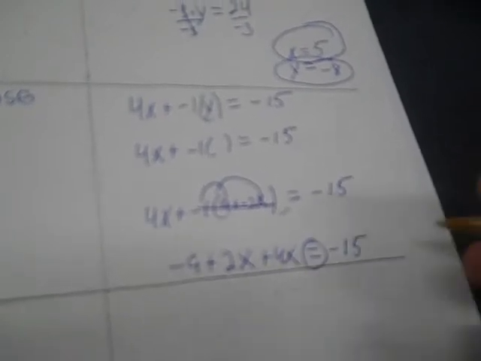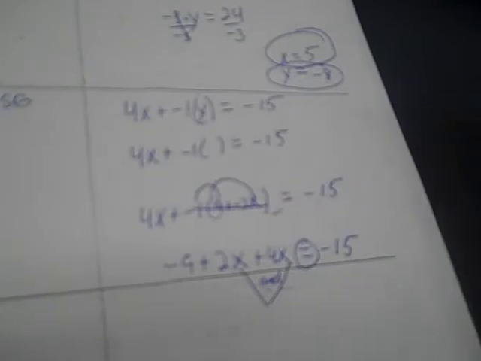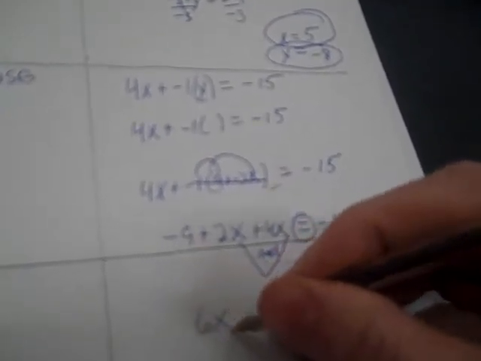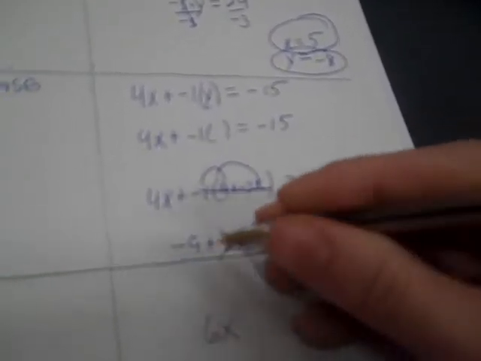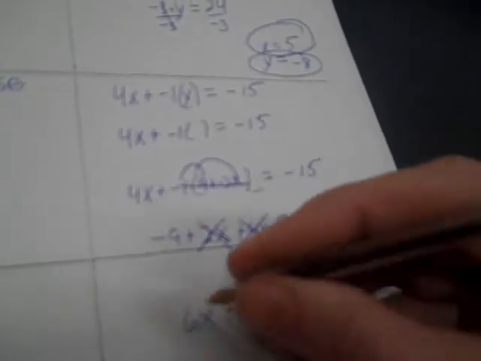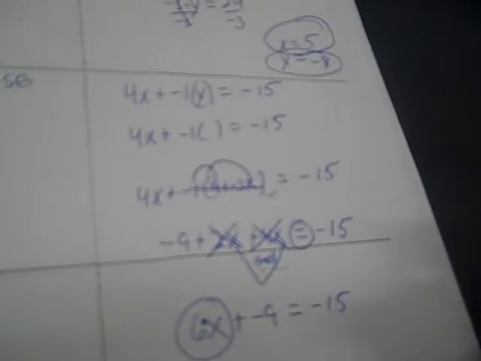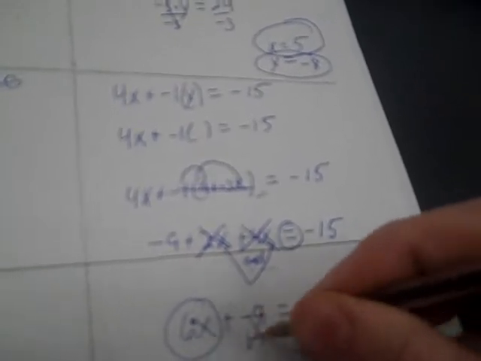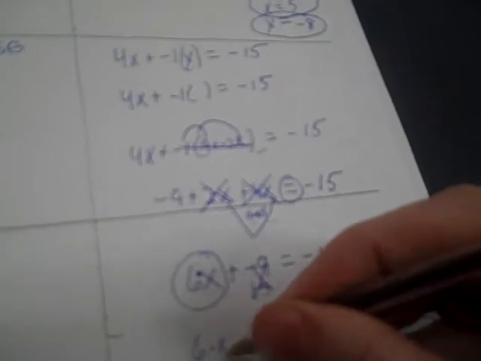So my x's are on the same side. So I add, and that's 6x. Plus negative 9 equals negative 15. So I dot my x and circle it. So plus 9, 6 dot x, and that's negative 6.